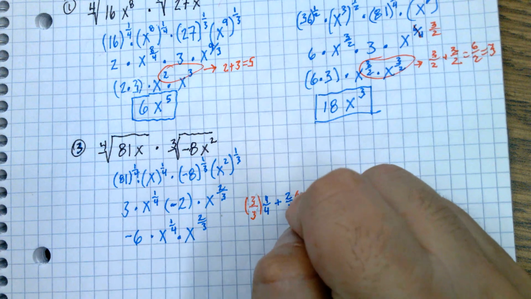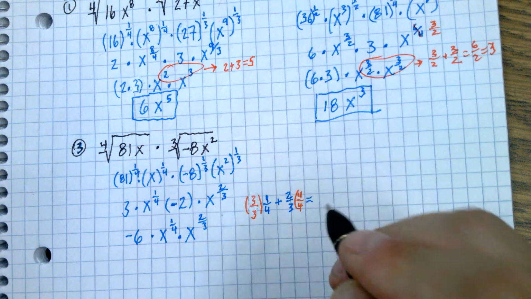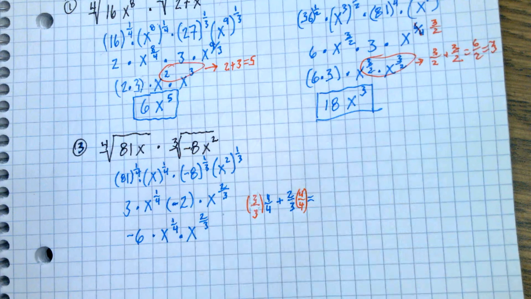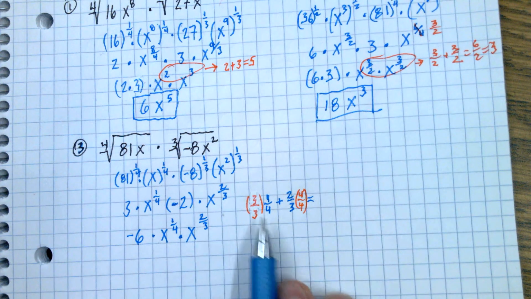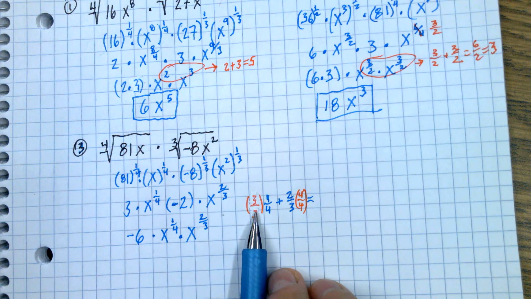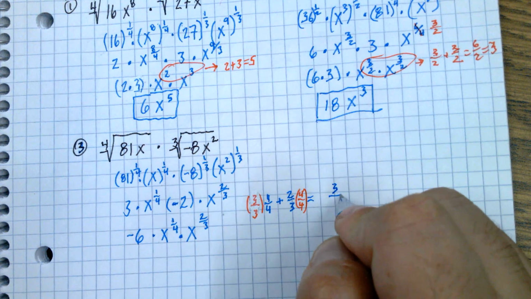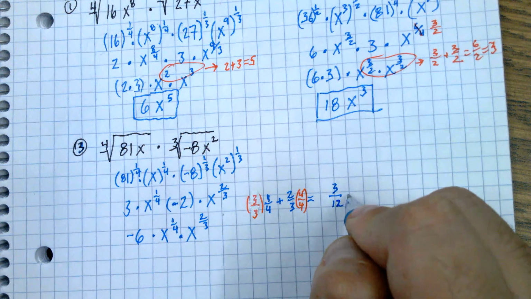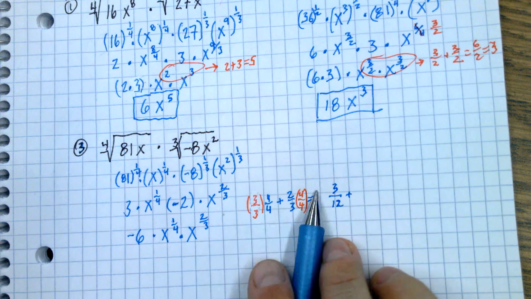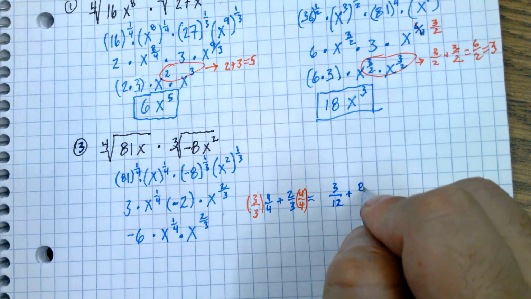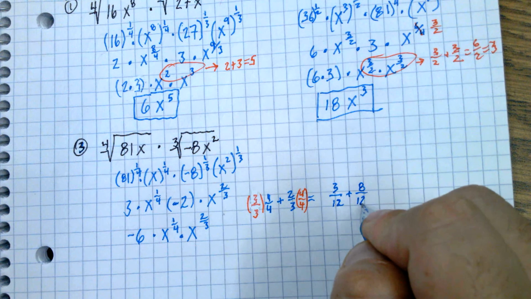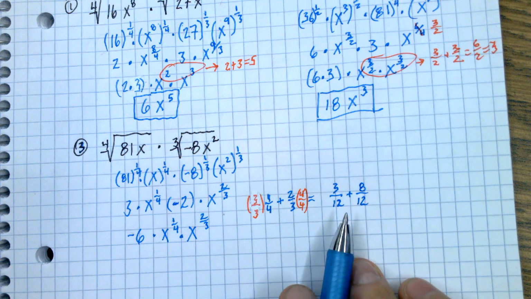And over here, I want to multiply by 4/4 because that's going to give me 12. So let's see what that does for us. If I multiply 3 times 1, and if I multiply 2 times 4, it's 8/12.